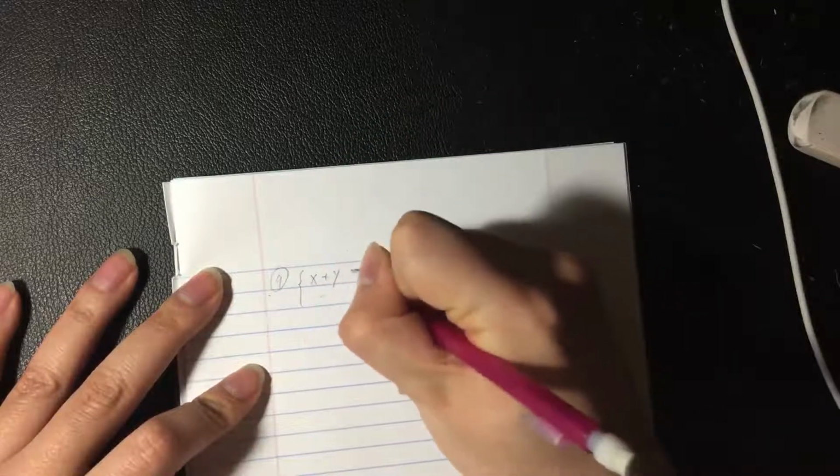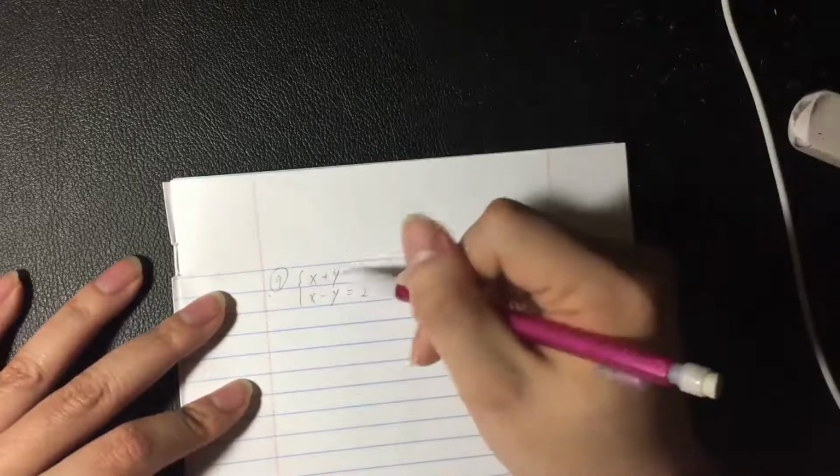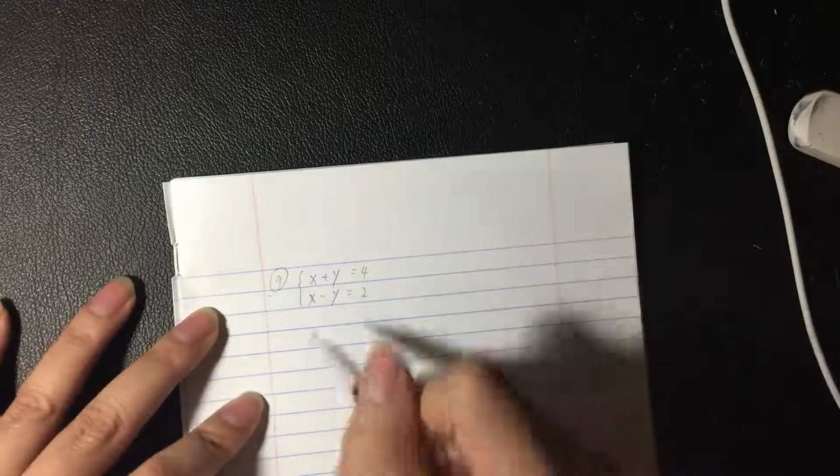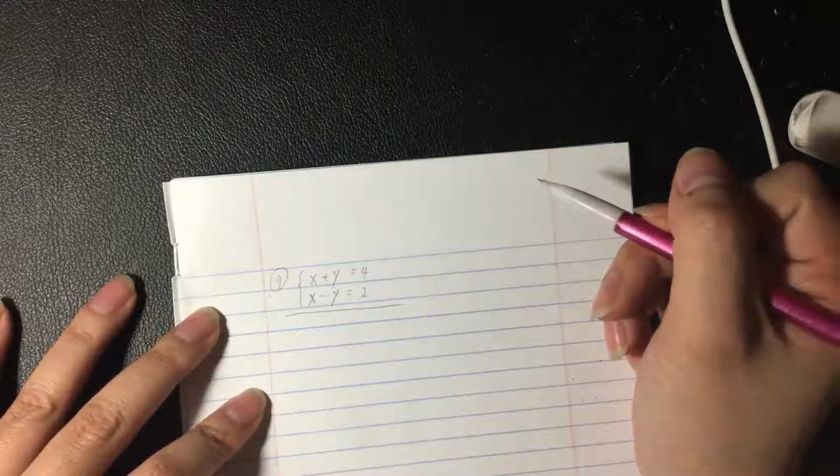x plus y equal to 4. x minus y equal to 2. Observe the equations here. x plus y equal to 4. x minus y equal to 2. If I add the equations together, what do I get?